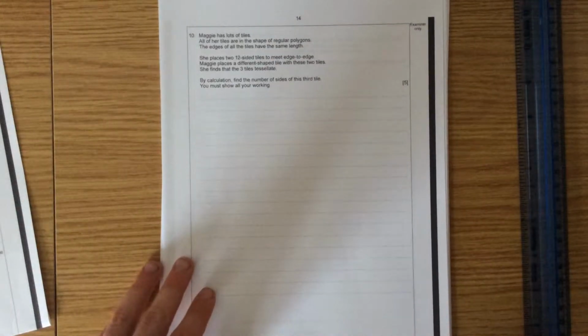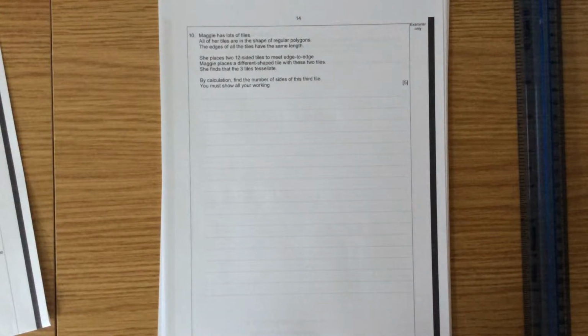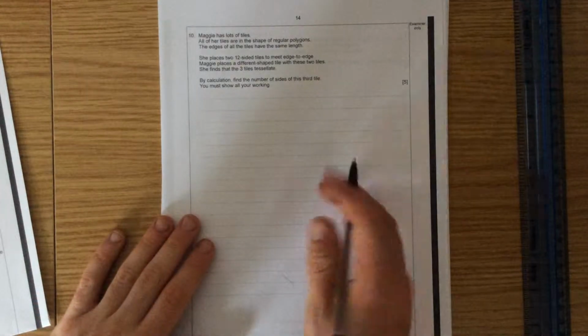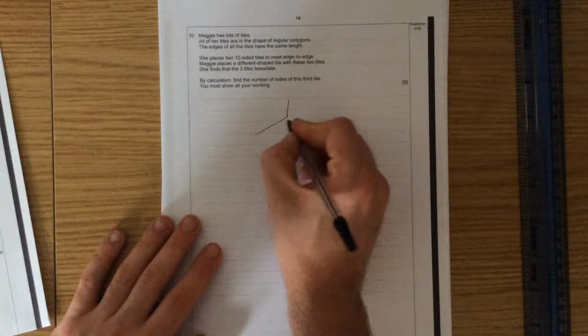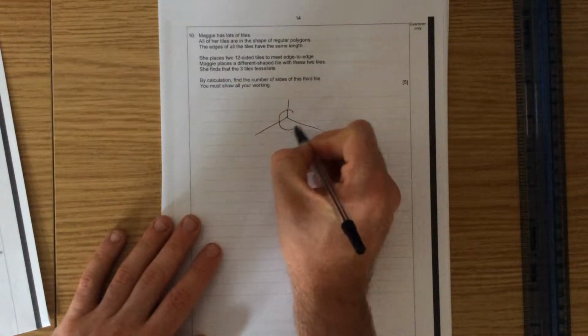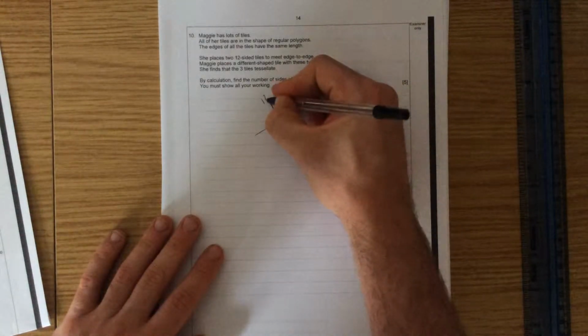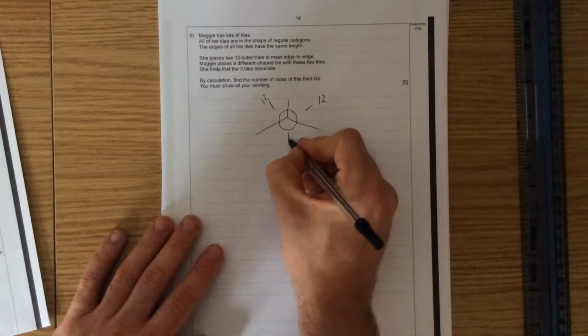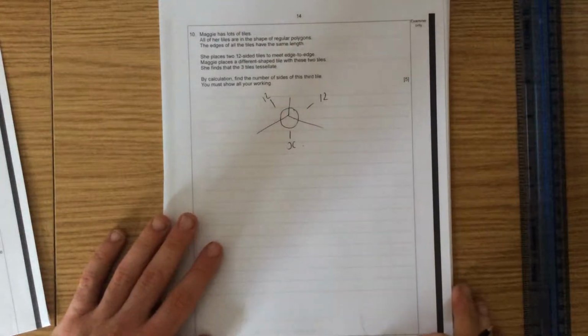Question 10, quite a tough question. So all the tiles are regular polygons, 2 12-sided together and a different one in between. They tessellate. What tessellate means is that they fit together perfectly, and if you rotated them, they would constantly fit together perfectly. So we have three shapes meeting at some point here. This one is a 12-sided shape, so is this one. We need to work out how many sides this one's got here.